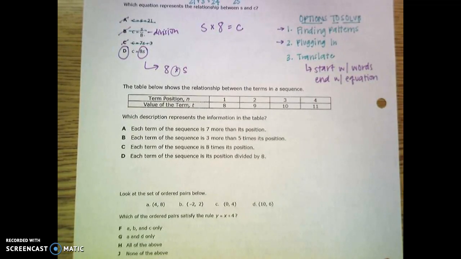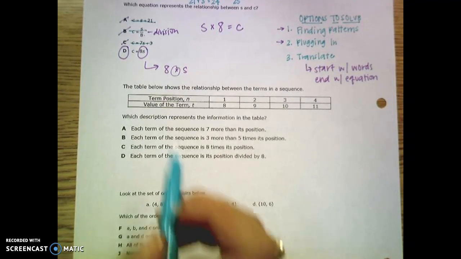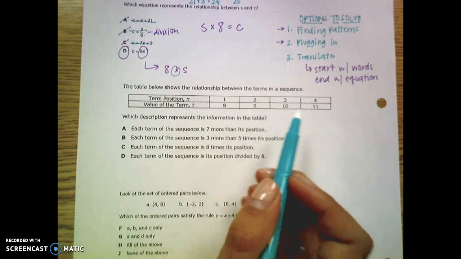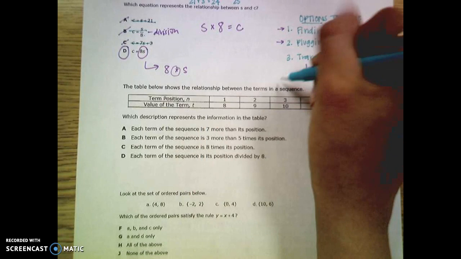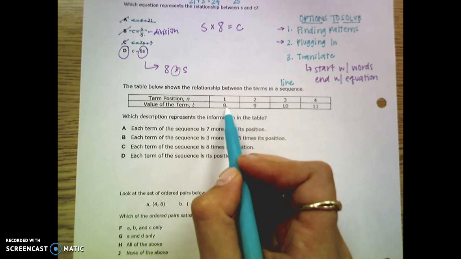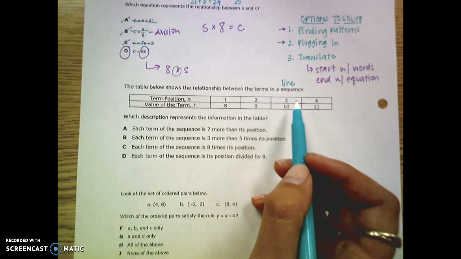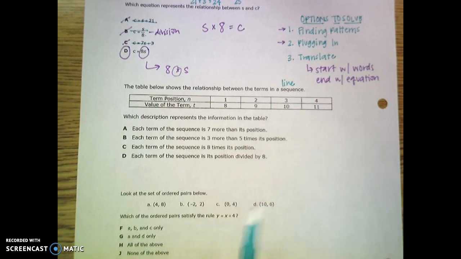Looking at this next one, the table below shows the relationship between the terms in a sequence. It gives us the term position, N, just meaning where is this number in the sequence, which is just like a line. And then the value of the term. So it's saying that 8 is in first place, 9 is in second place, 10 is in third place, and 11 is in fourth place. Which description represents the information on the table?